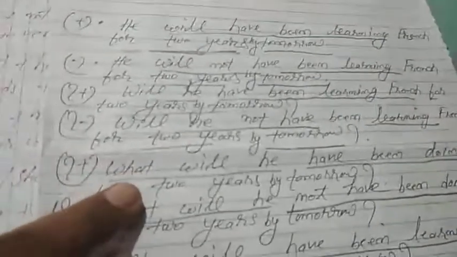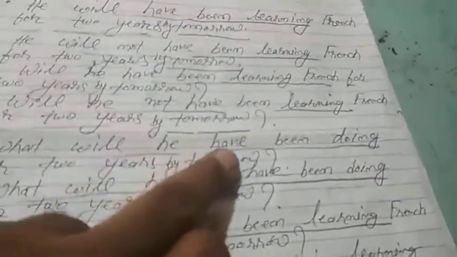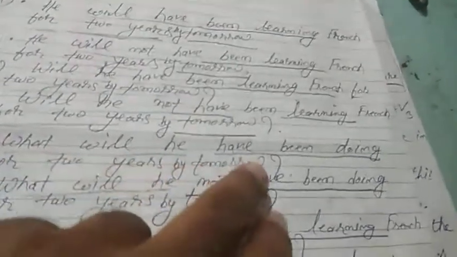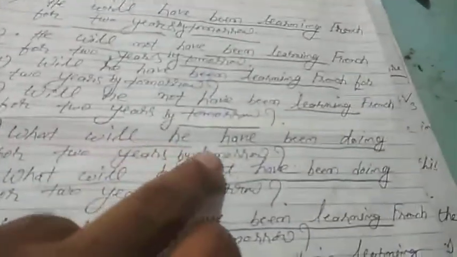Now, this is a question sentence with a WH word, in question positive: question word plus will or shall plus subject plus have plus been plus verb plus ing plus for or since phrase, meaning other words, plus question mark. See here: What will he have been doing for 2 years by tomorrow?